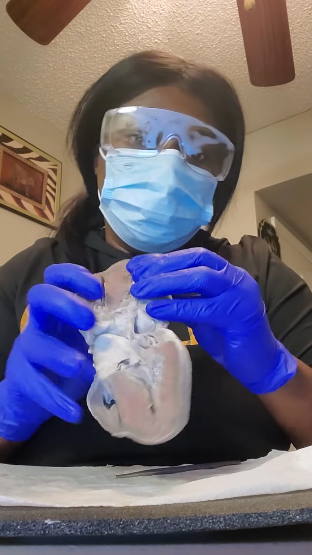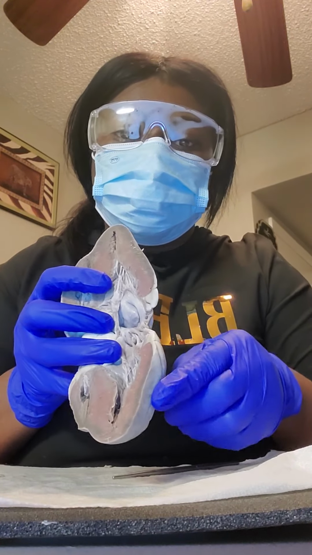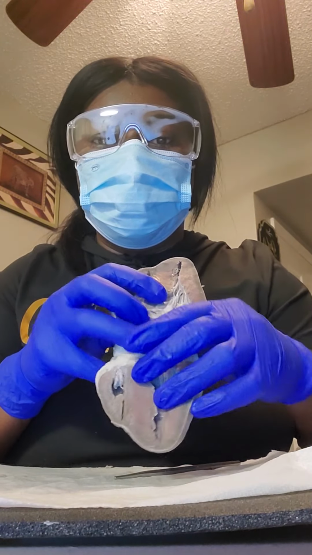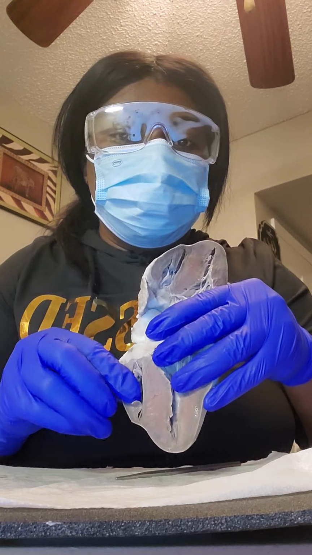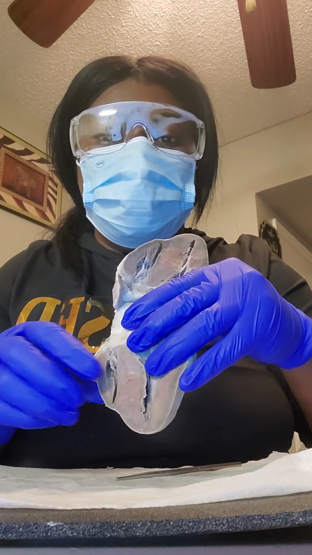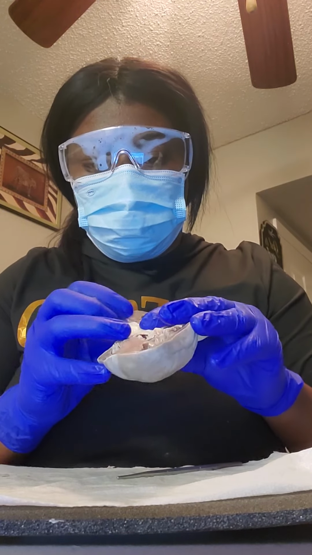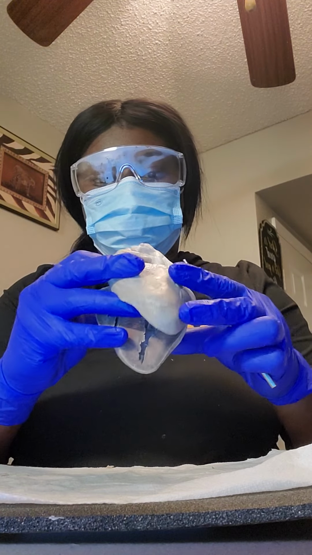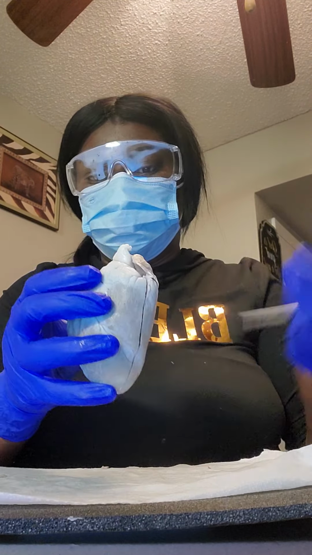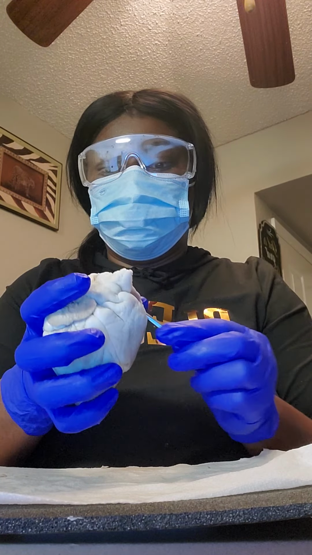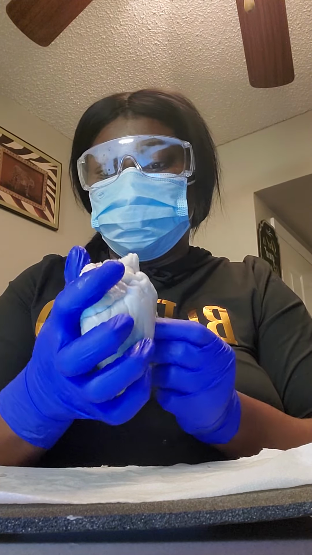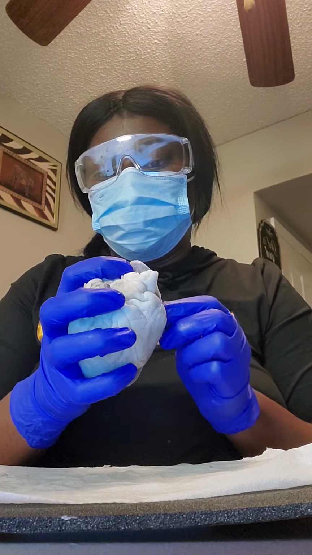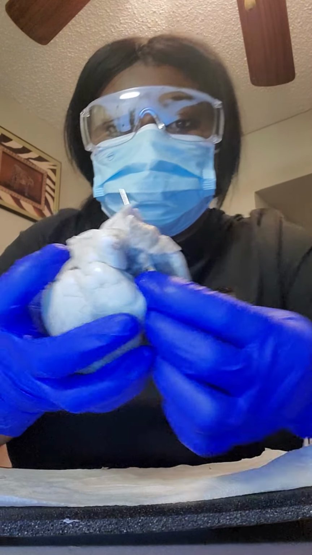Okay, so to begin, right here is the epicardium. The thick layer is the myocardium, and then the inside layer, the thin layer, is the endocardium.